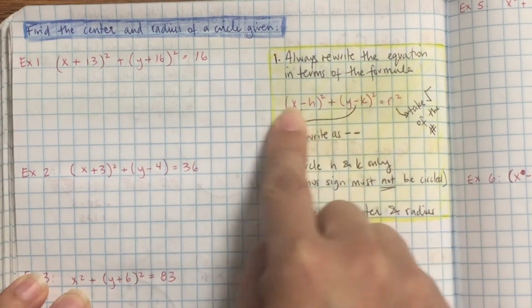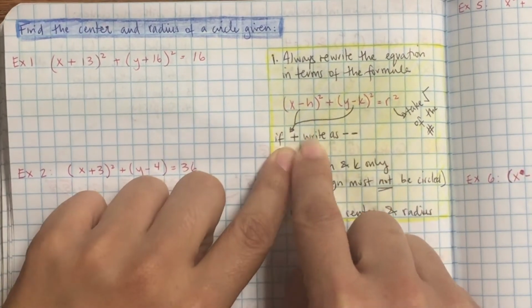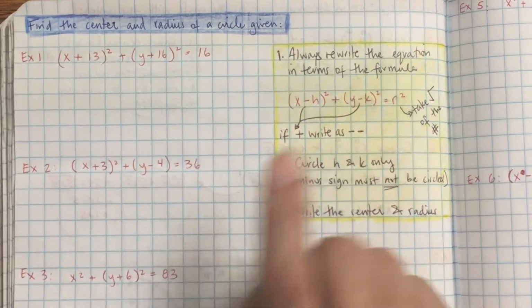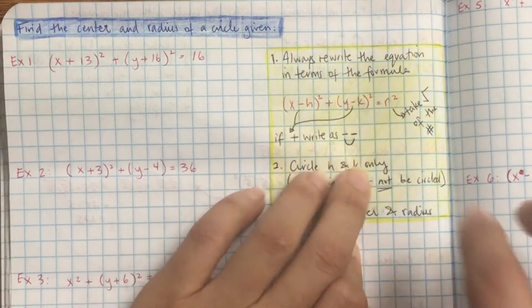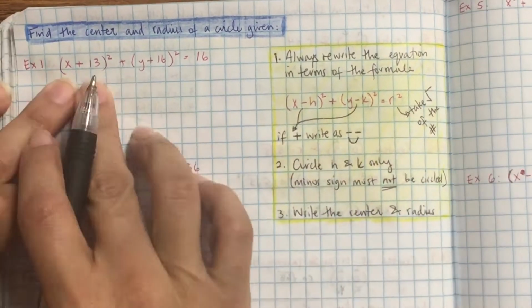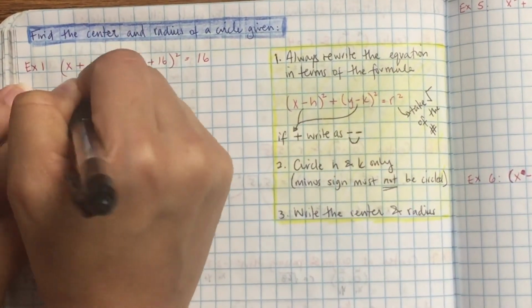Finding the center and the radius of any circle given. These are the steps. You need to know if you have an addition sign, you want to write it as a negative negative, because a negative makes a positive. And then to find the radius from the radius squared, you just take the square root.